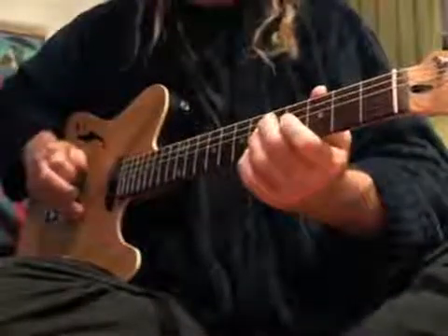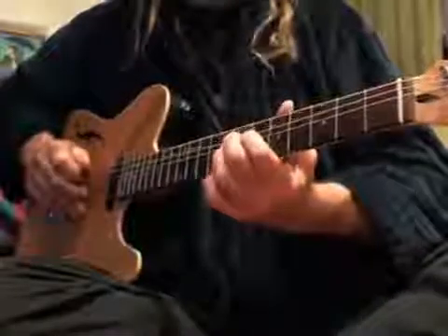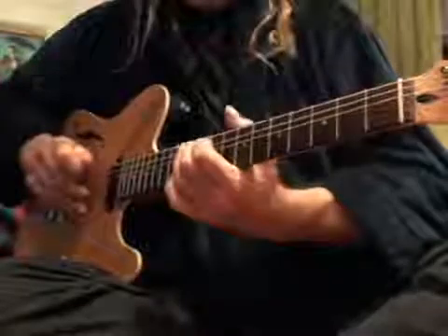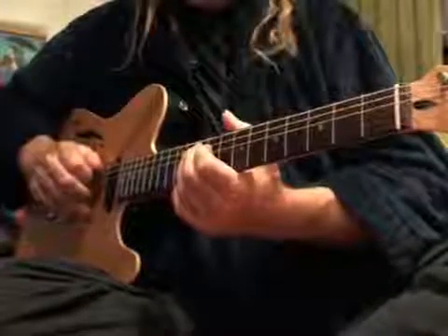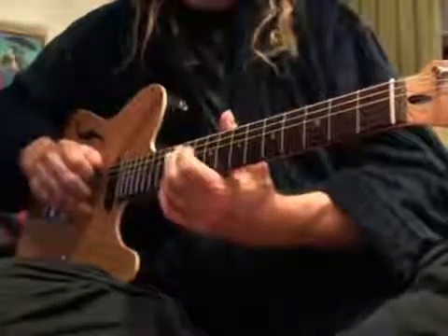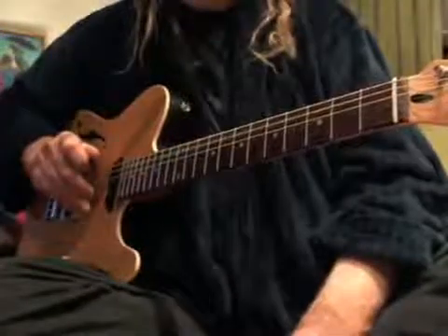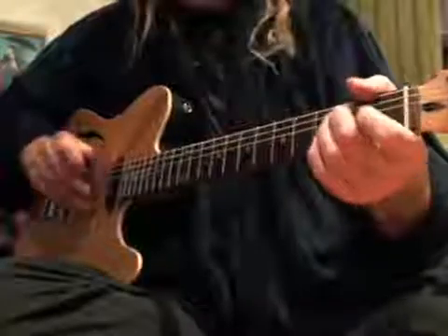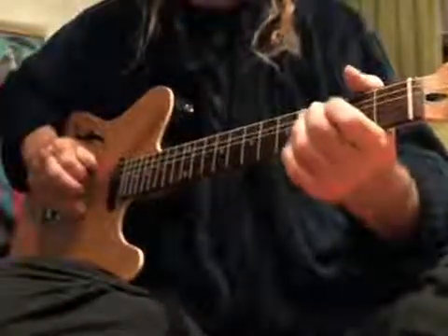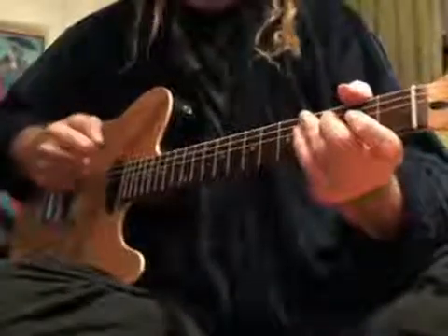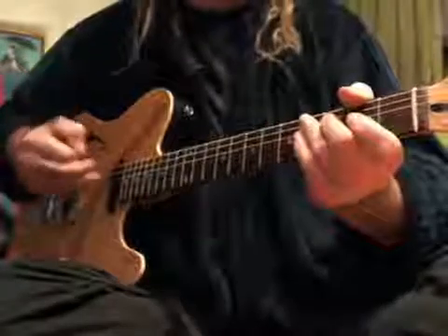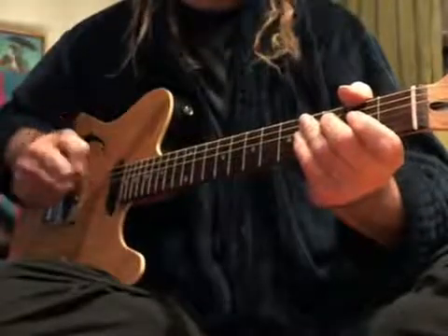D, E, F, G, and then for the A, to stay in the position of the song, instead of playing here, we're going to play the open string. Then B and C. So that's our orientation to not only the pitch, but the structure of the key.